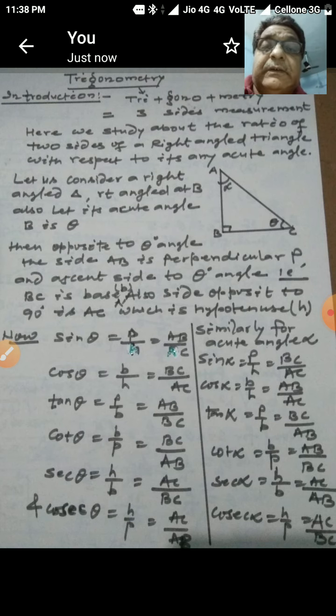Since this is new for you class 10 students, because up to class 9 there is no trigonometry in the syllabus of mathematics, pay attention so that you may take in this concept in a better way.